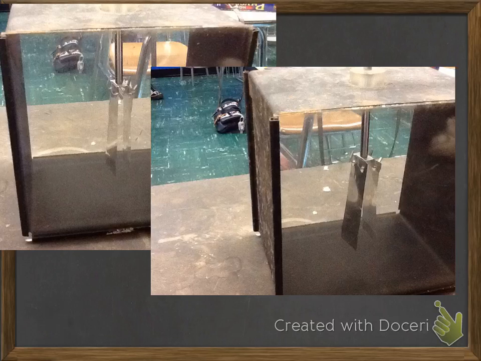I don't know if you can see that they've moved apart a little bit. And as soon as I take this away, the effect goes away.